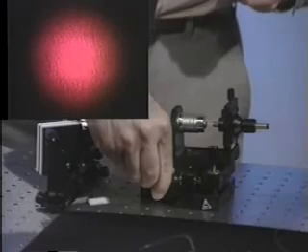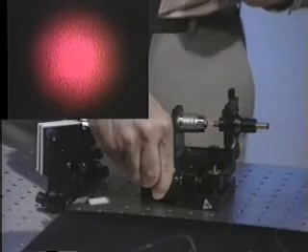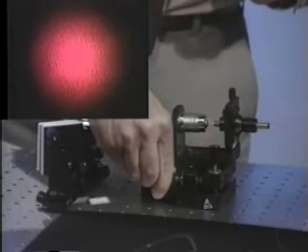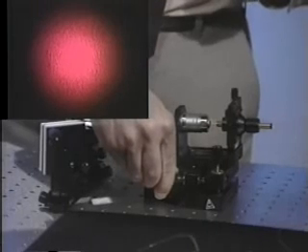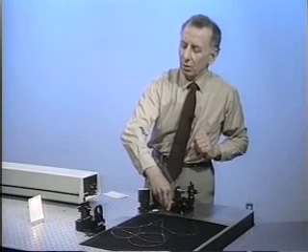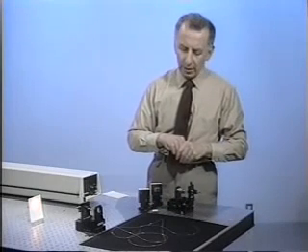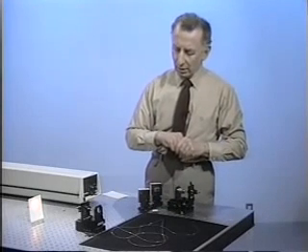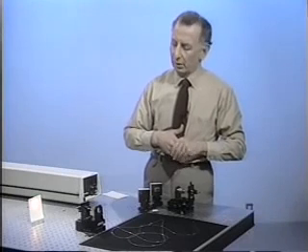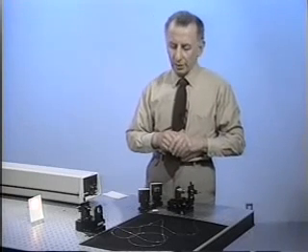So remember, the core is 4 microns, cladding is 125, the wavelength of the light is 6328 angstroms, and the core to cladding index difference is about 1 part in 10 to the 3. So this way you can show that indeed you get single mode propagation.